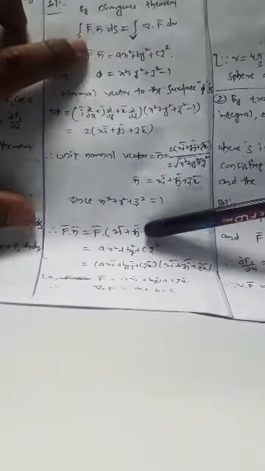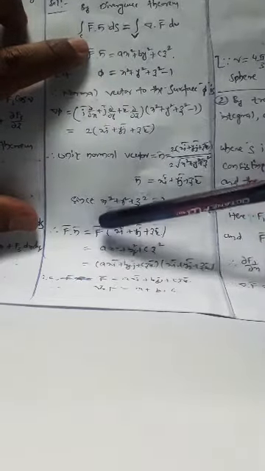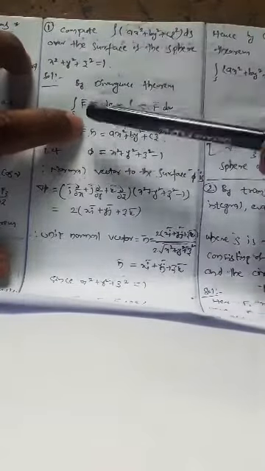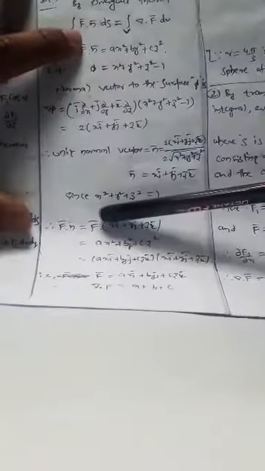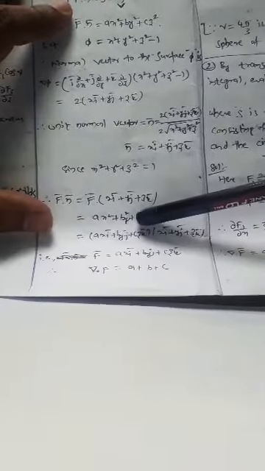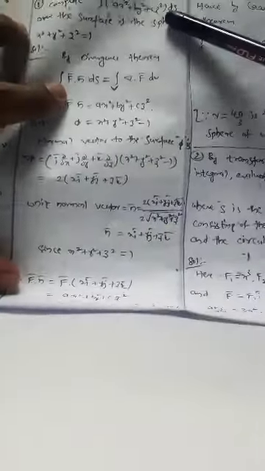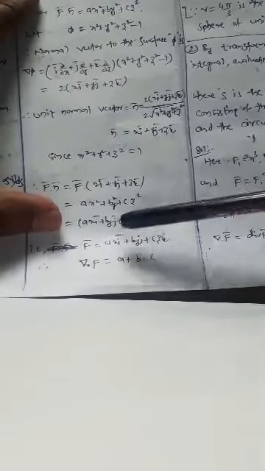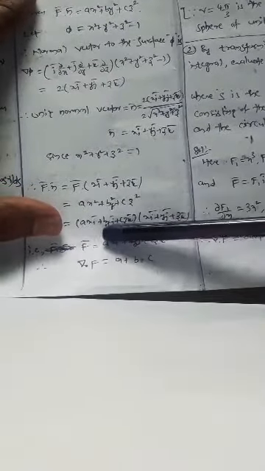Now to find f dot n, we don't have f, so we write f dot n as it is. Just now we found n, but actually from the given problem f dot n is ax square plus by square plus cz square. Since we already have n, f may be in the form of axi plus byj plus czk. In this way we find f.